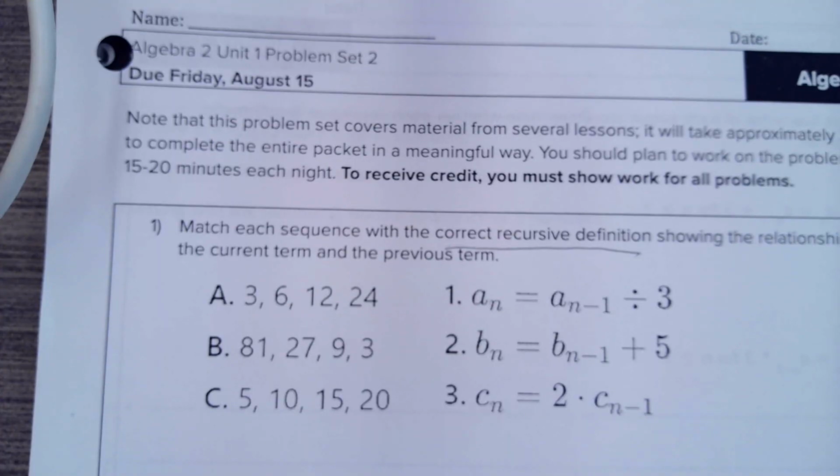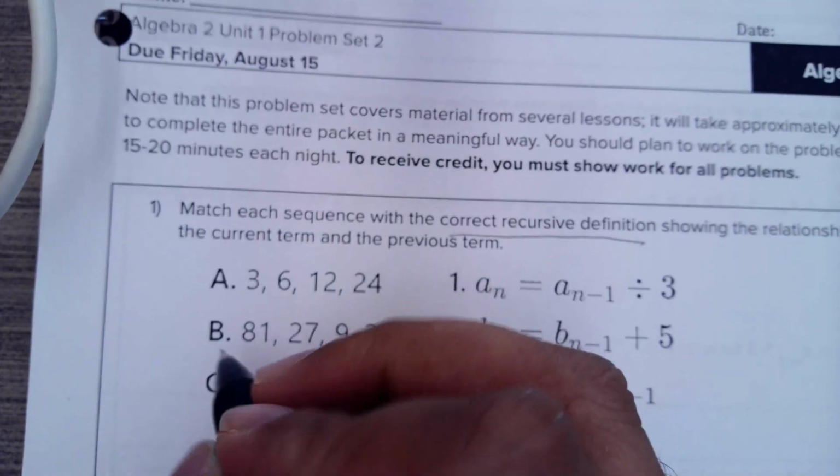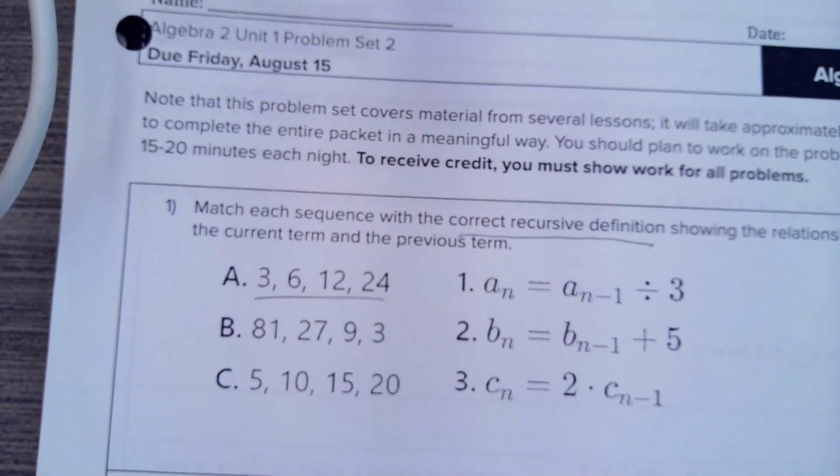A recursive definition basically is the way that we think. If you look at this right here, how would you describe this sequence? You would say it's timesing by 2. Well, to be very specific, you have to take the previous term times 2 to get the new term, right? So that's what a recursive definition is. When you define the new term by taking the previous term and either adding or multiplying a constant, that's how you define a recursive definition.